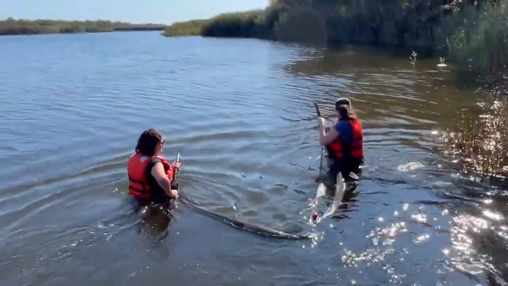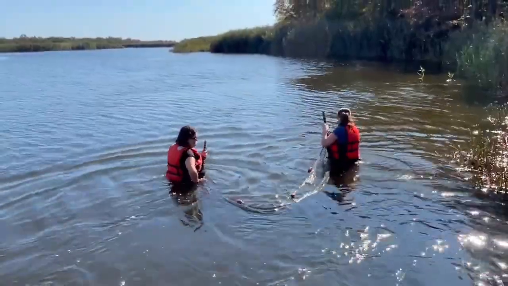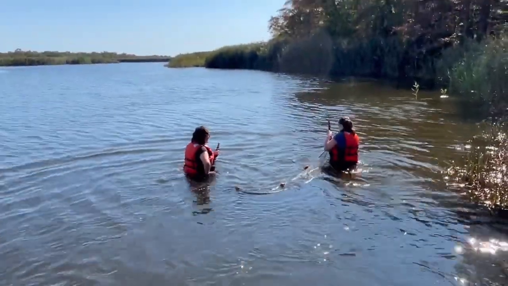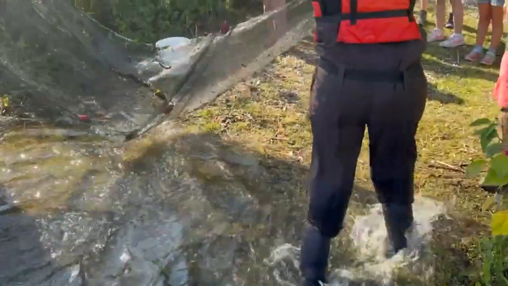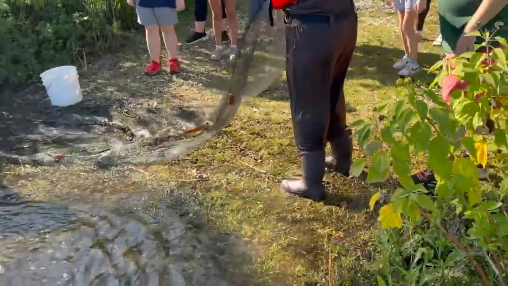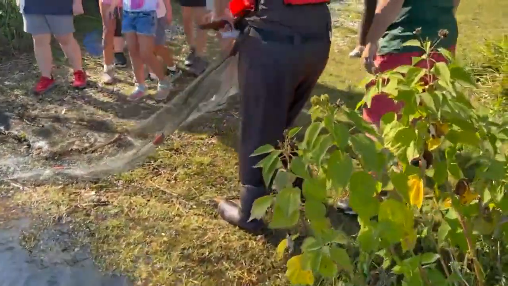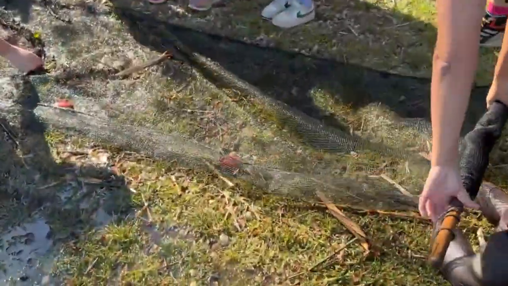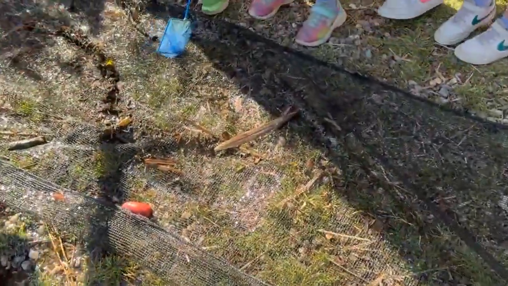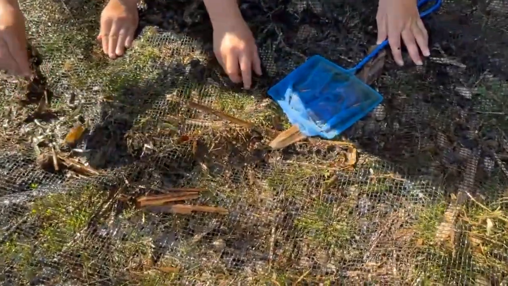But before your students get into the water with their seine net, there are some very important rules you should go over with them. First, respect all animals and equipment. Also, do not stand on the seine net. Students should also enter into their workbook the length, width, and mesh size of their net, as well as the names of students conducting the seining.